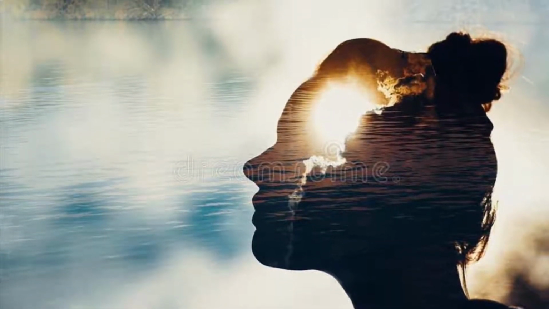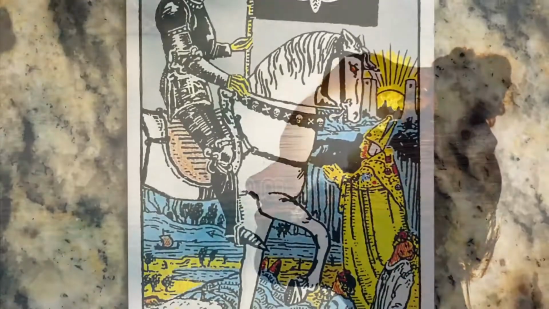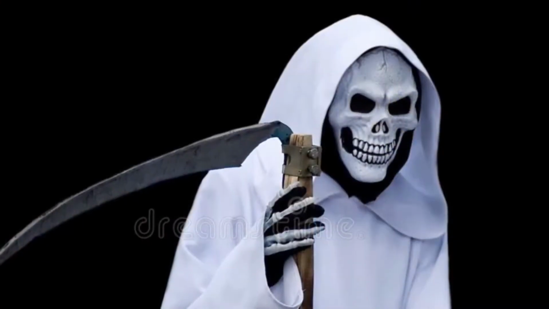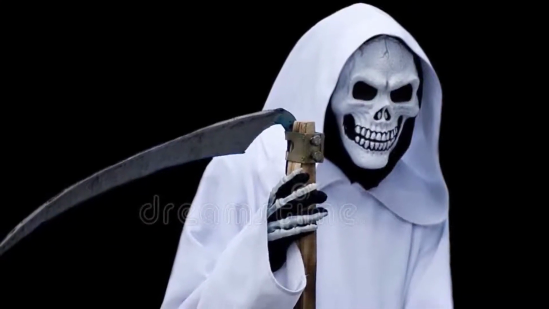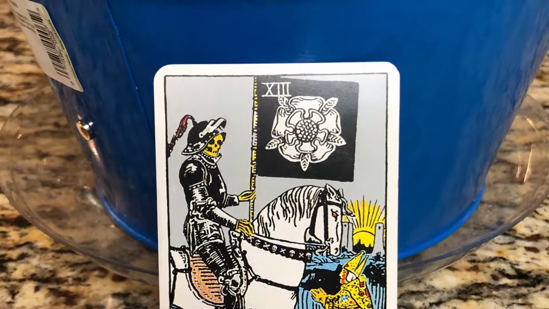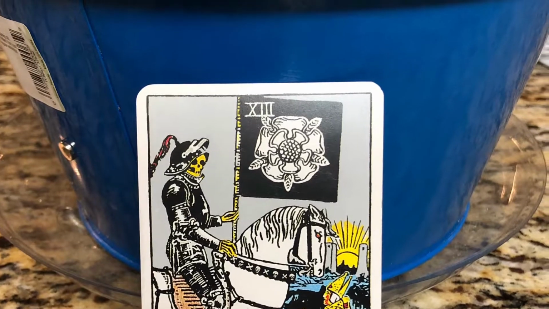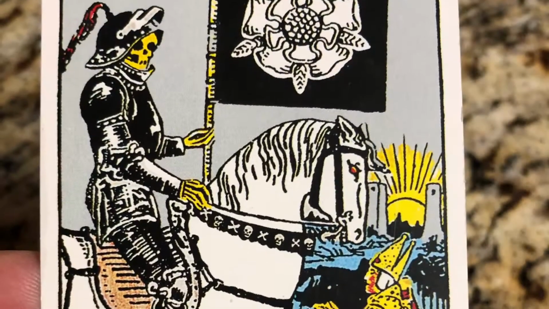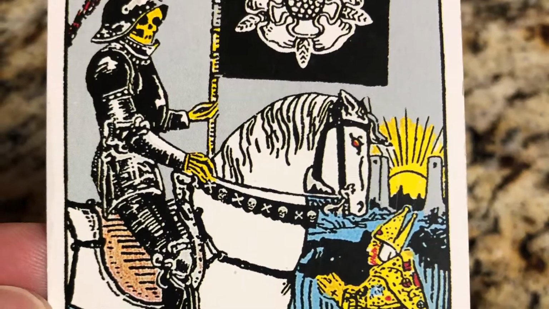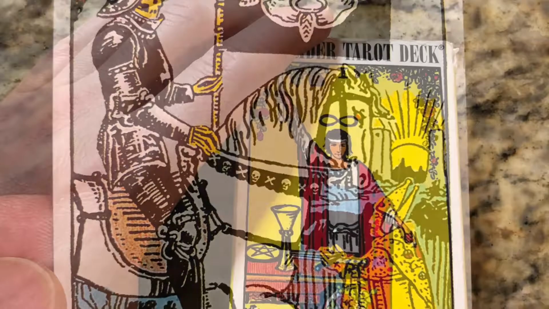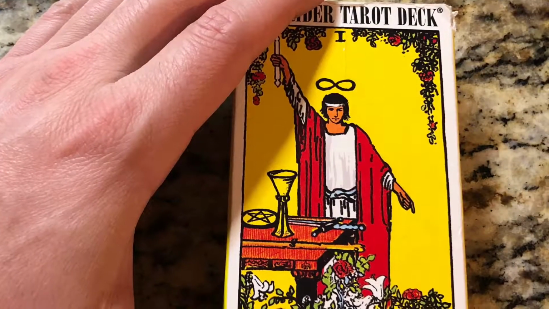So today we're going to be talking about the sometimes dreaded Death card. That's right, the Death card. This card is labeled the 13th card, but technically it's the 14th card in the deck if you count the Fool as the 0 card. Again, this is going to be out of my Rider-Waite standard tarot deck.